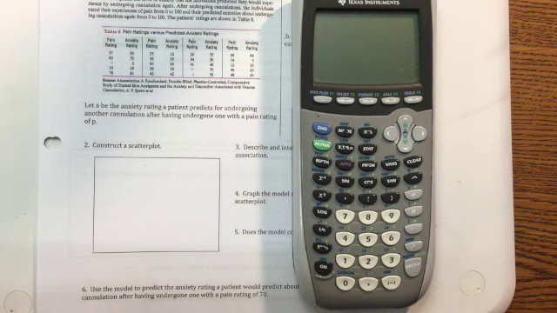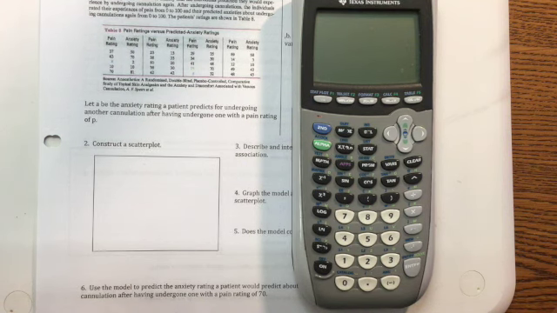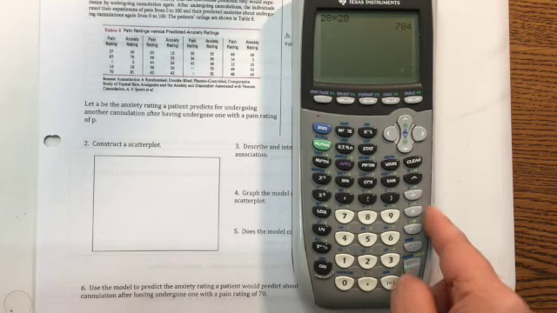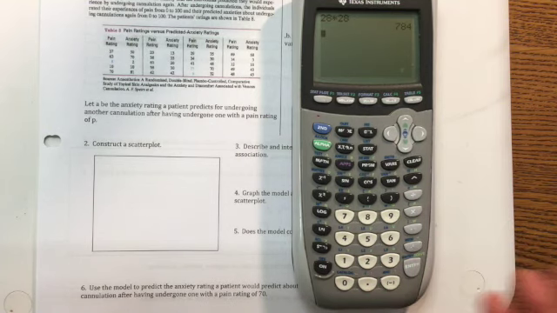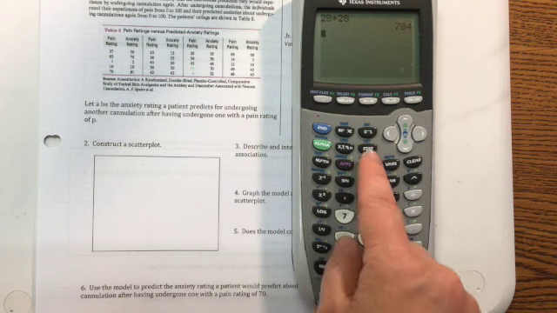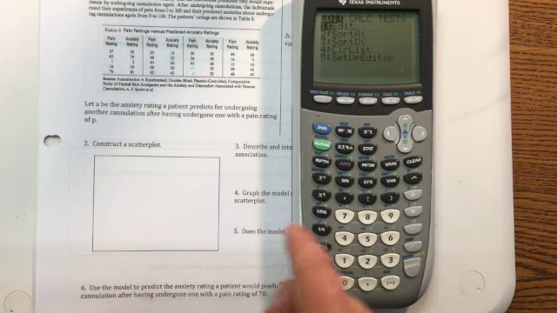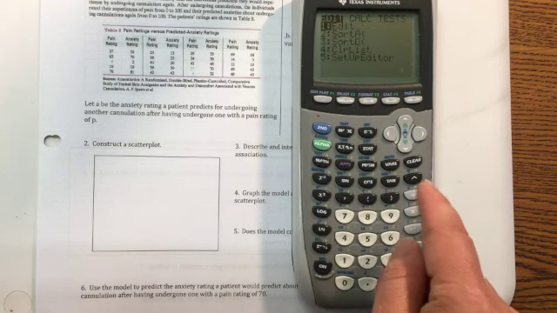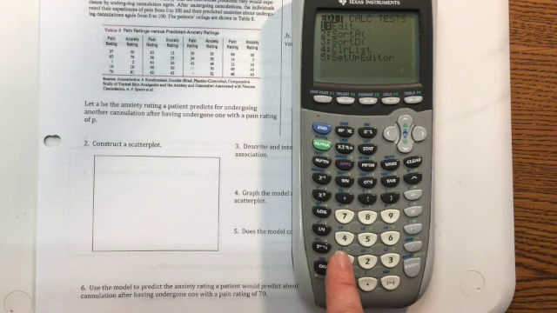To start off, let's see if we can figure out how to turn it on and clear any of the lists. We are going to enter table 8 into your calculator. You should know that because they are lists, you go into STAT, and then go into EDIT, which is number 1.